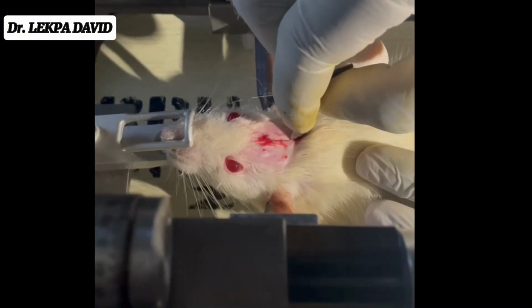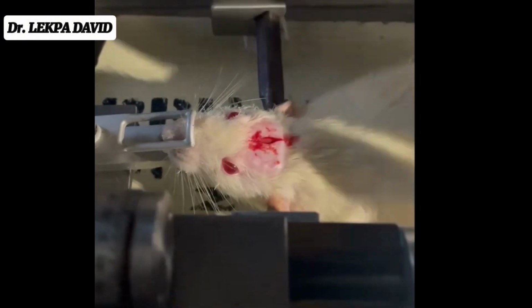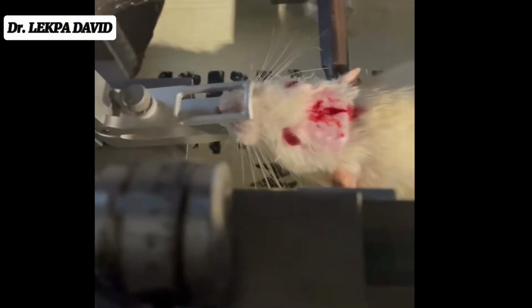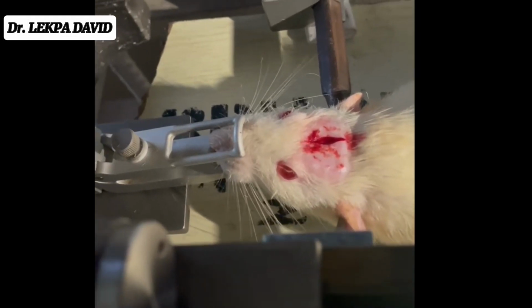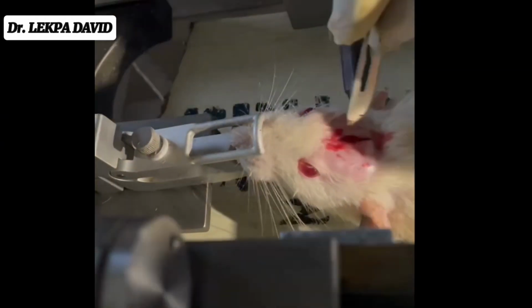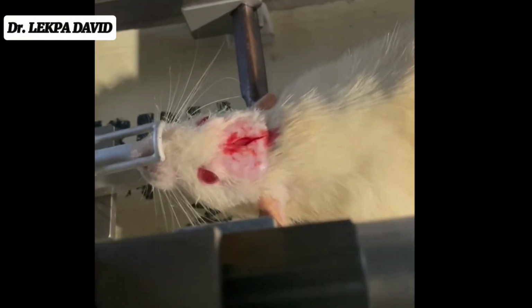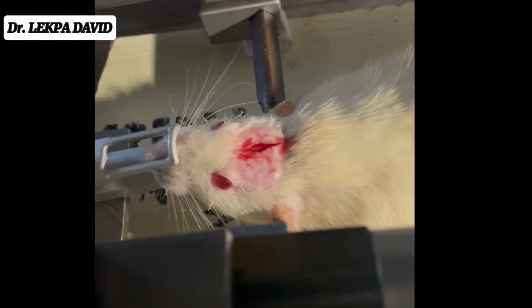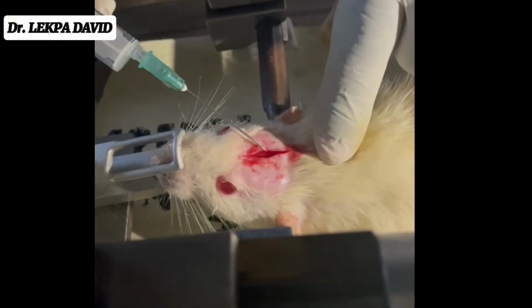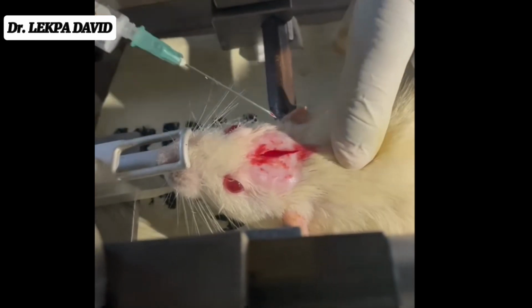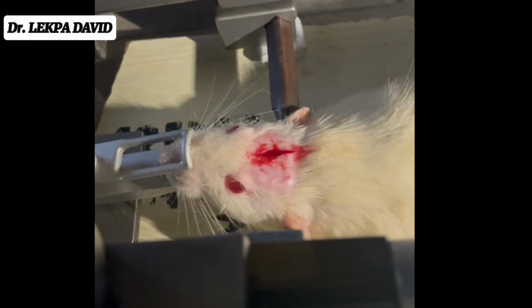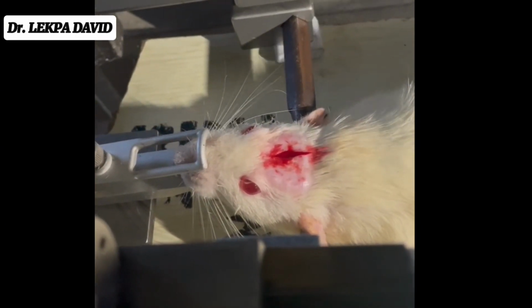And now we are making a midline incision on the skull, on the head, and we are stopping just before the eyes. You can see here we're making the incision, and already there is quite some bleeding, so we're going to be using some cotton wool to help reduce the bleeding and to increase visibility.